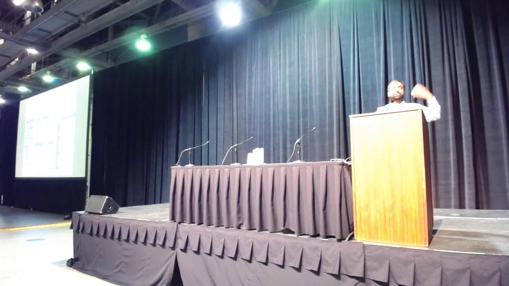Come back to the poster, I'll show you the details of the model, and you can see how this works. The basic idea is just taking a bunch of feature probabilities and combining them in a tree. So thank you.